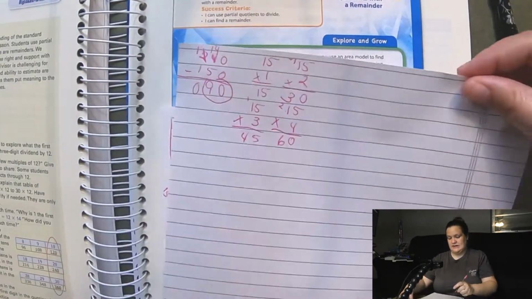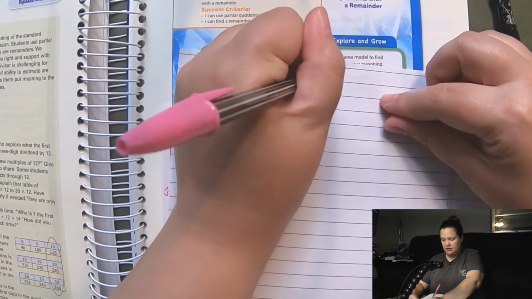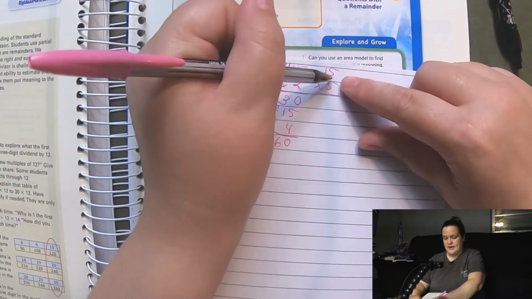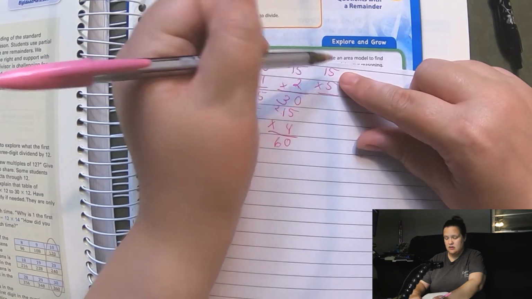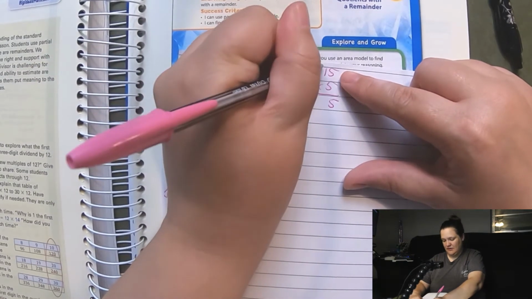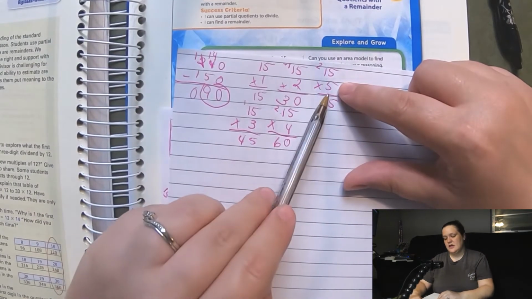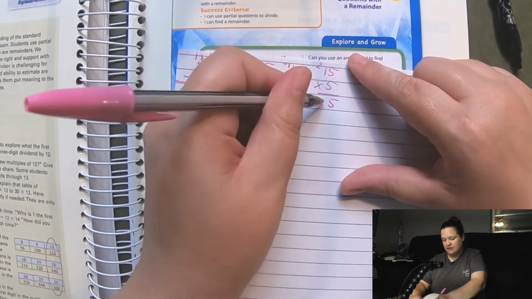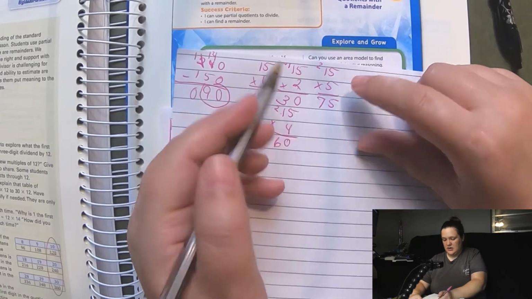We're not there yet. We need to get to 90. 15 times 5. 5 times 5 is 25. Put our 5 down, carry our 2. 5 times 1 is 5, plus another 2 is 5, 6, 7. Okay, not there yet.